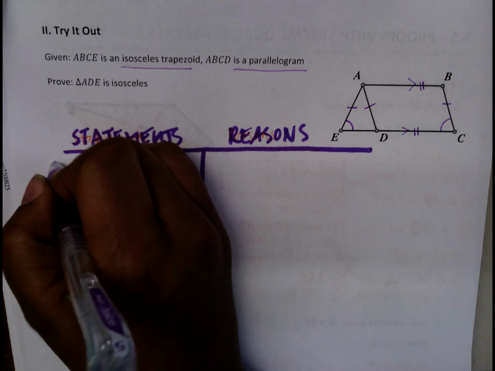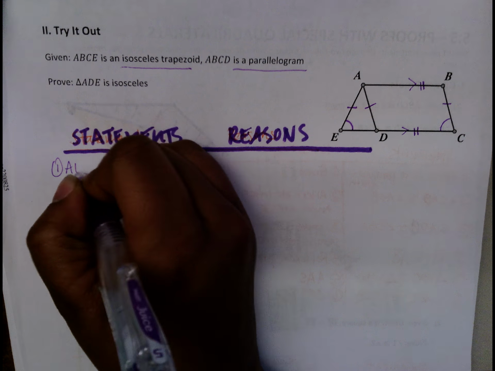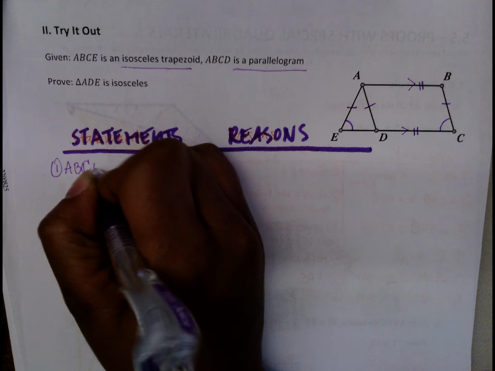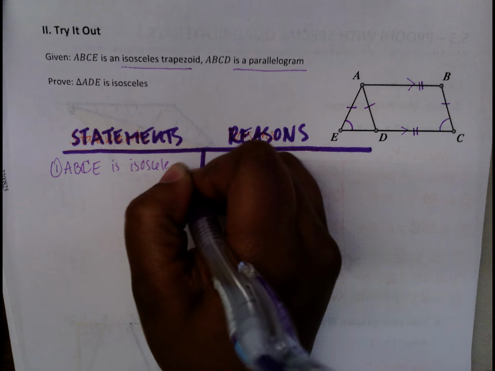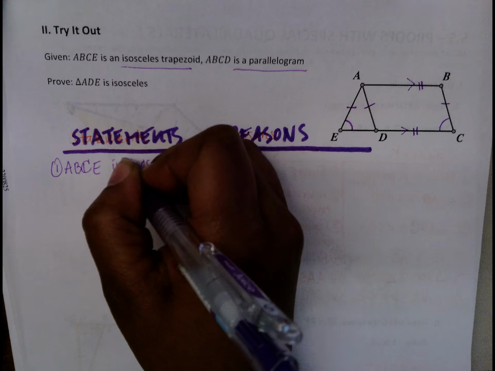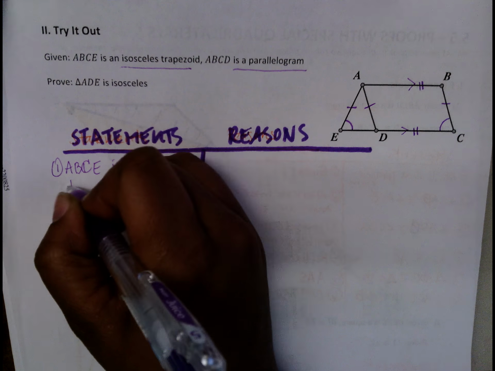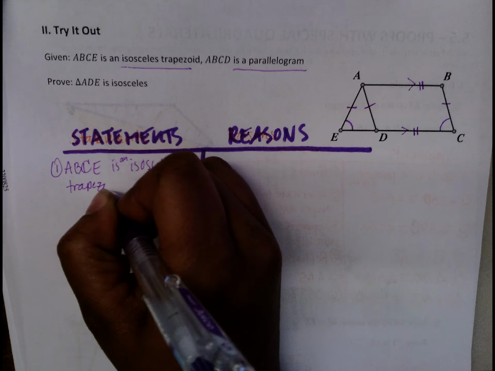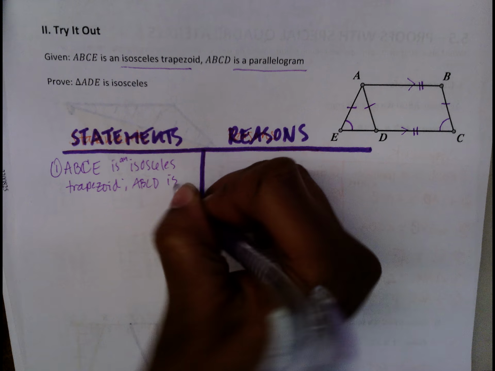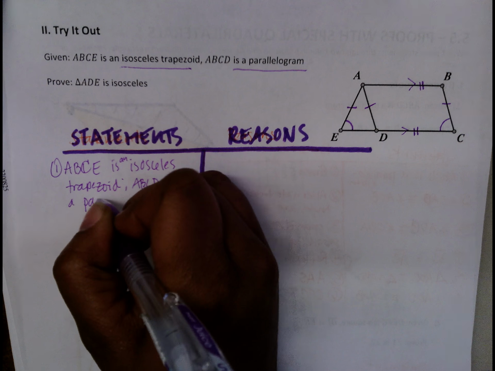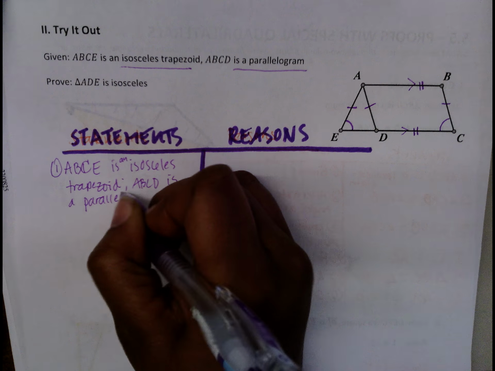So my first statement, of course, is the given information. And that is that ABCE is an isosceles trapezoid, and that ABCD is a parallelogram. That's our given information.